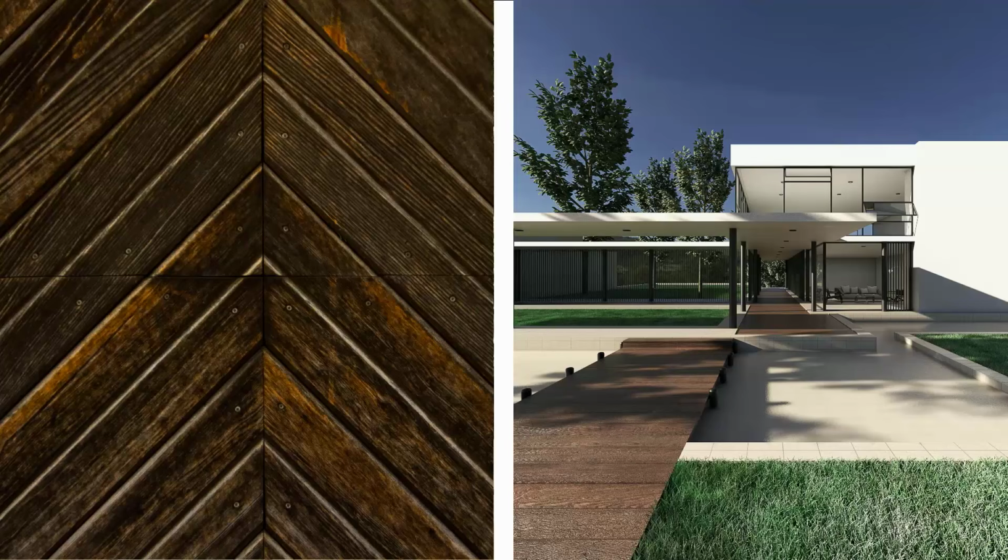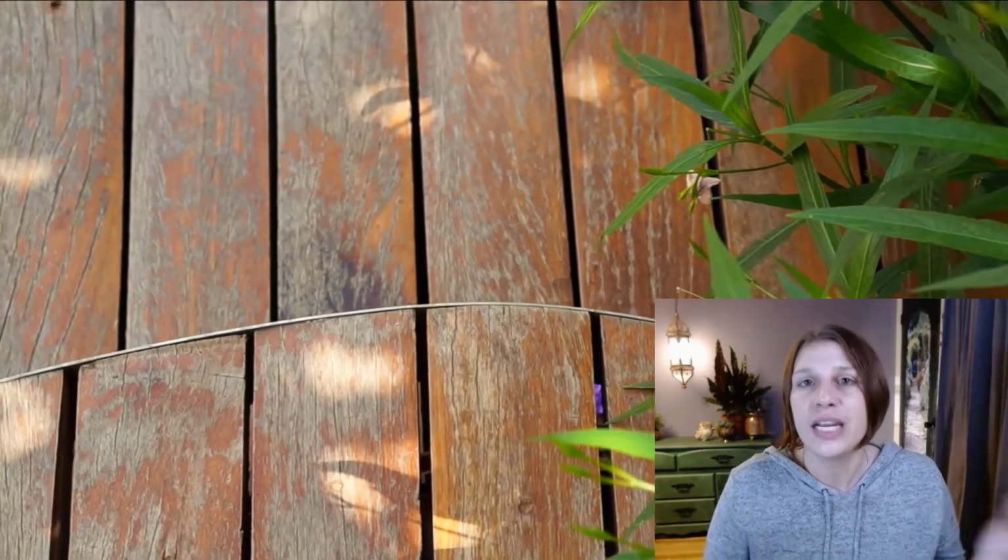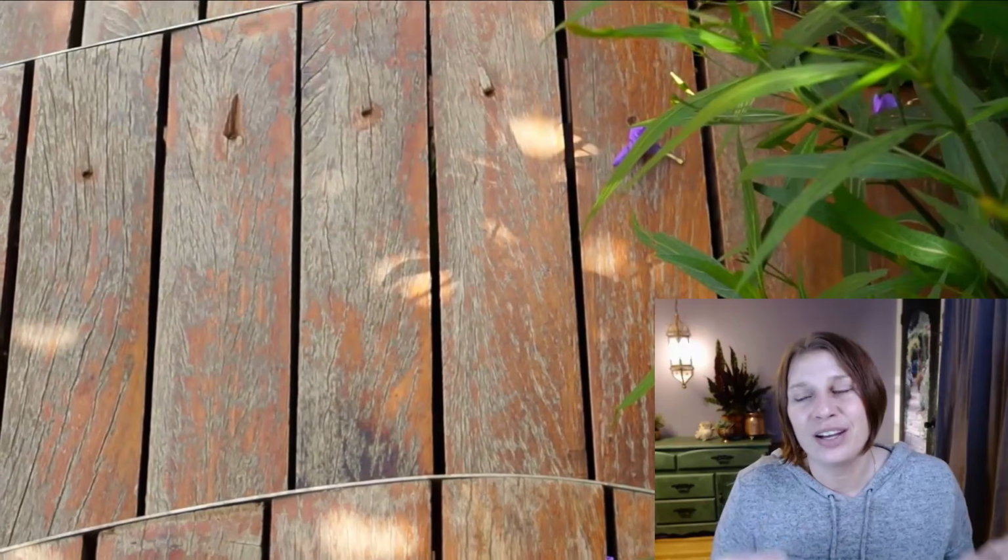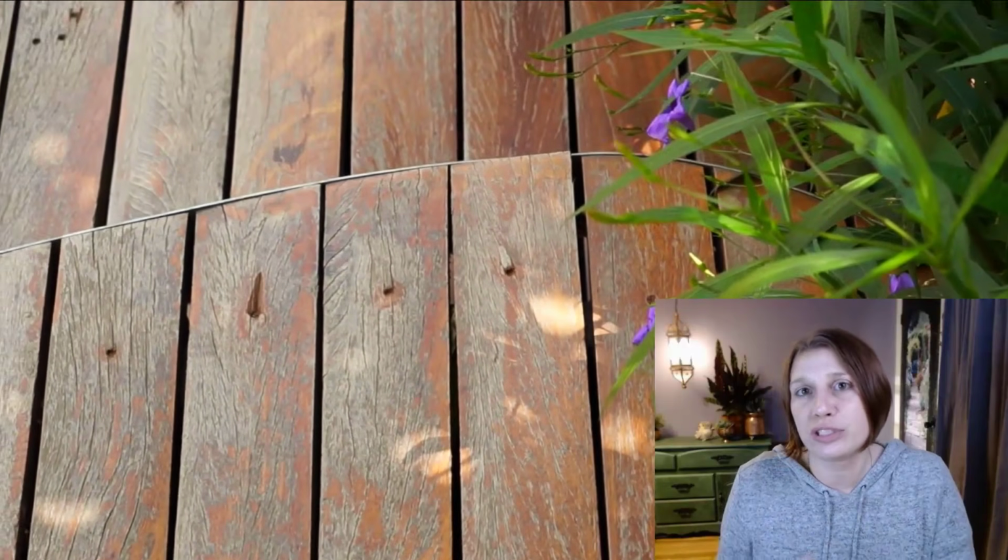Wooden or composite decking can be either traditional or modern depending on how it's used and the railing or picket style that you use. And if you use reclaimed wood with lots of character, wooden decking can even lean more towards a cottage or even a naturalistic style. So wood can go into any category. It's just depending on how rustic the wood is versus how smooth and sleek the wood is.